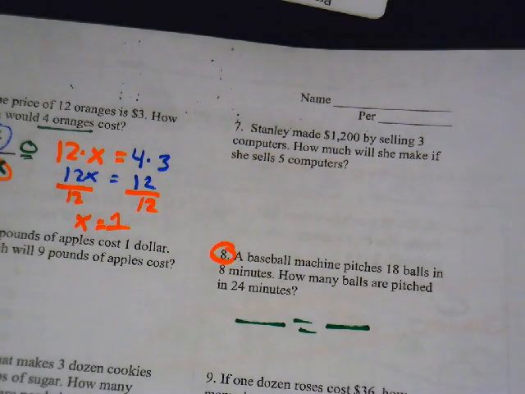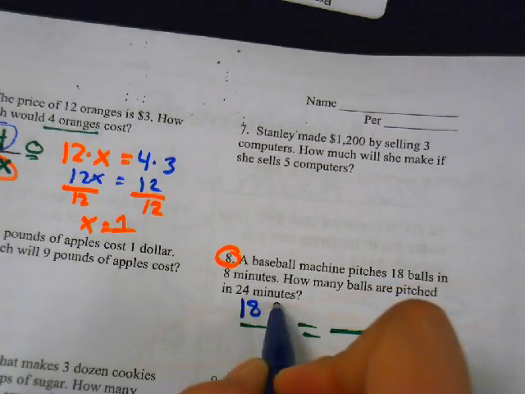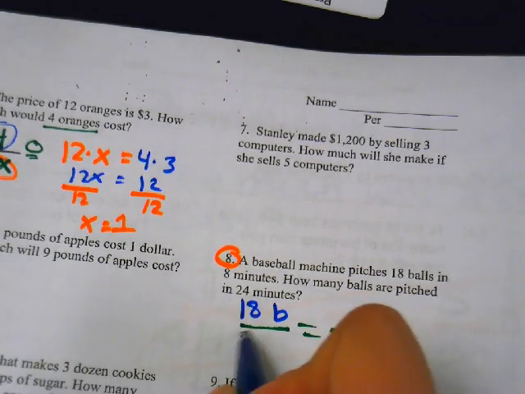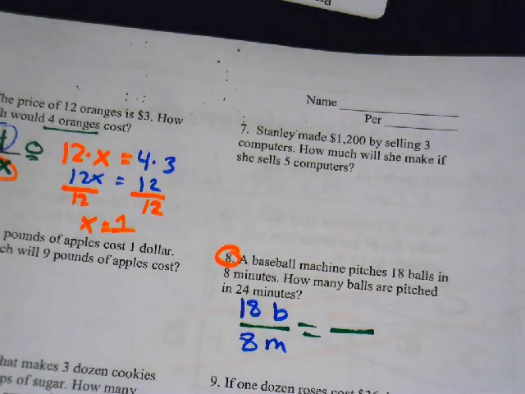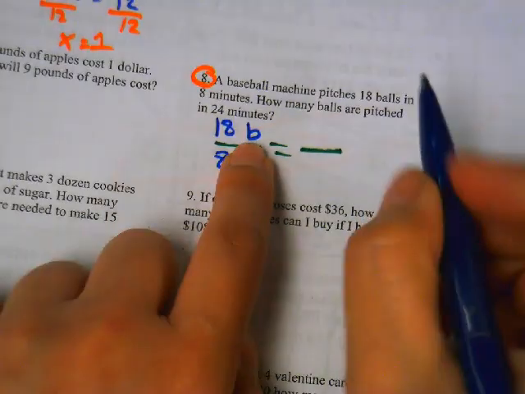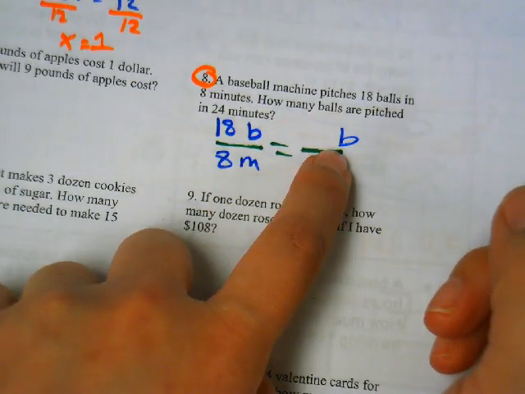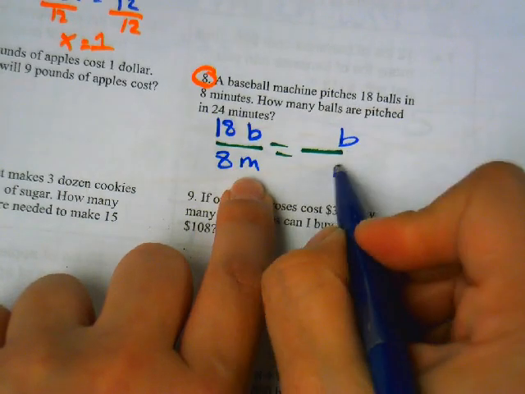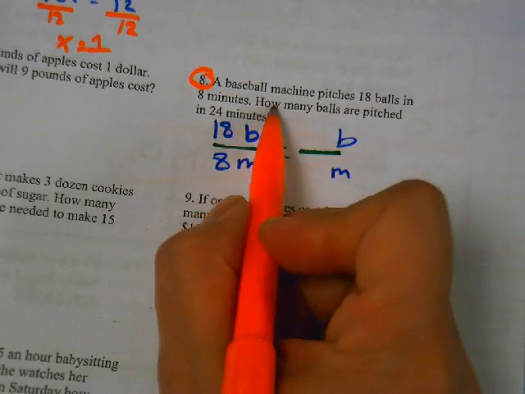All right, what's my first fraction involved? 18 what? Balls, so I'm going to put a B over what? 8 minutes. If you put minutes on the top, it's fine, just as long as here. So if the B is on the top, the B continues to be on the top. So these two have to match. If you wrote the minutes, Valerie, pay attention, please. M at the bottom.